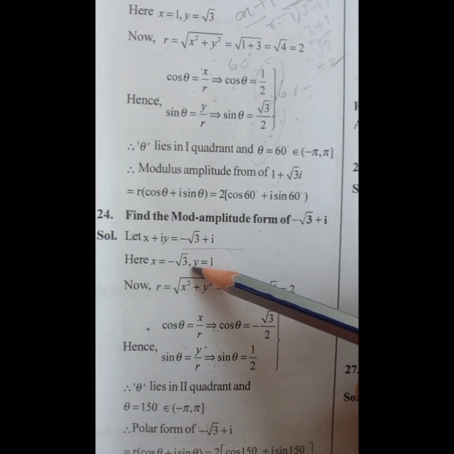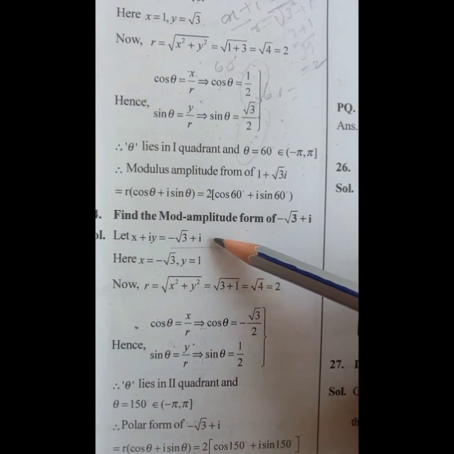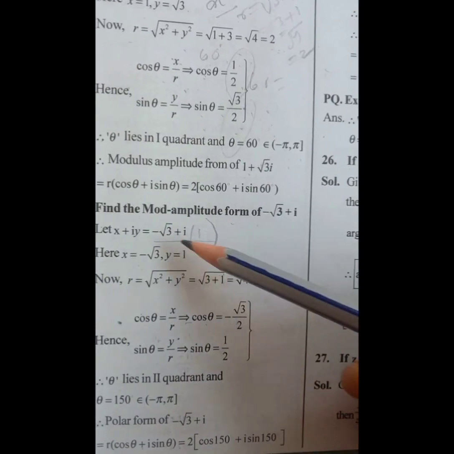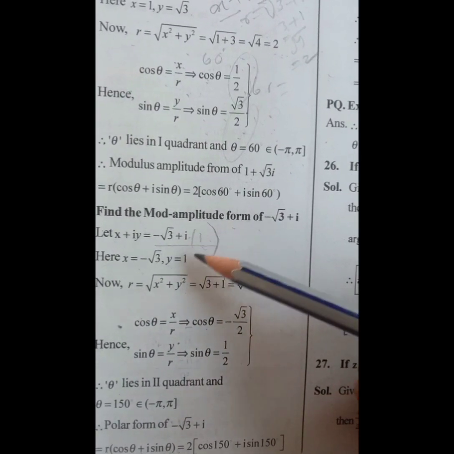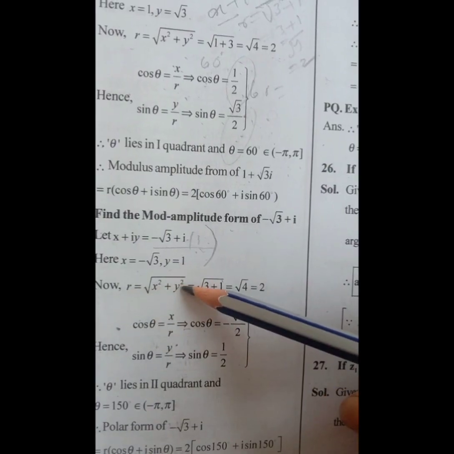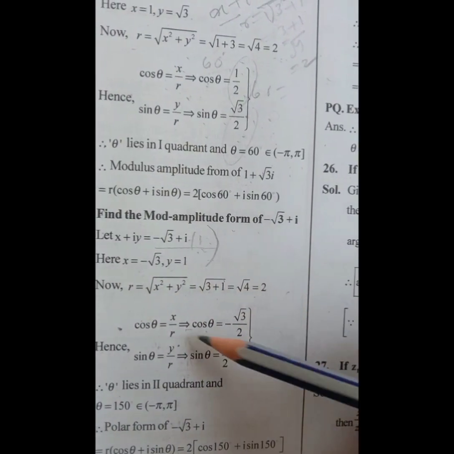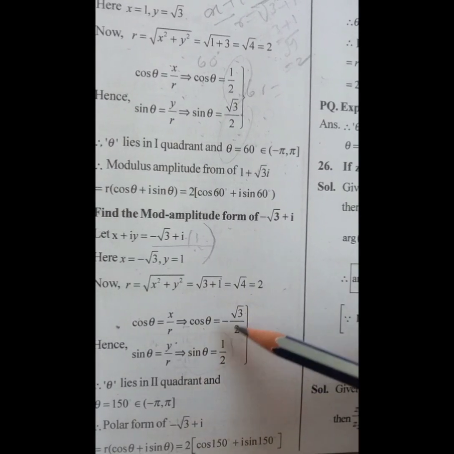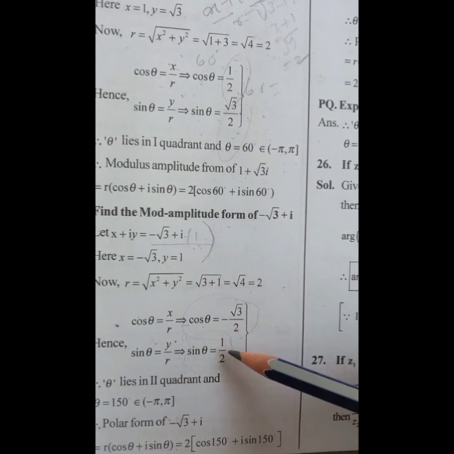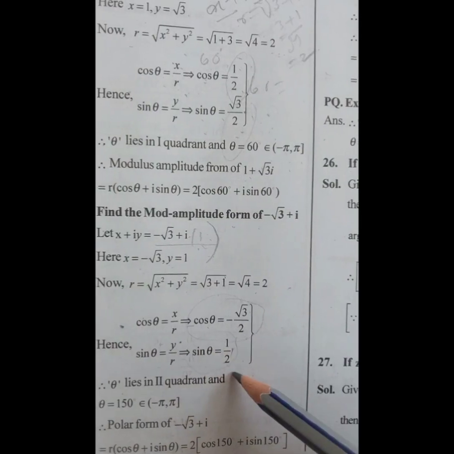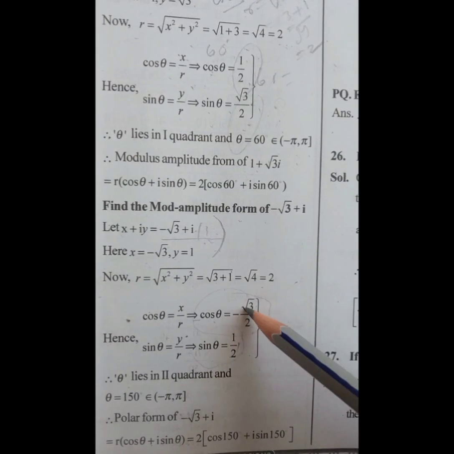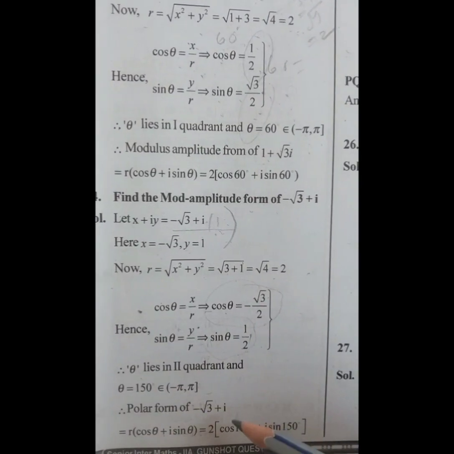x value is minus root 3. Here beside i there is nothing, so i is there because of the presence of 1. b value or y value is 1. By taking these two terms with square root, we get the r value. By writing these two values, we need to know the theta values table, trigonometric ratios. Sin theta 1 by 2, we get at 150 degrees. So theta lies between minus pi and pi. So you need to replace the values.